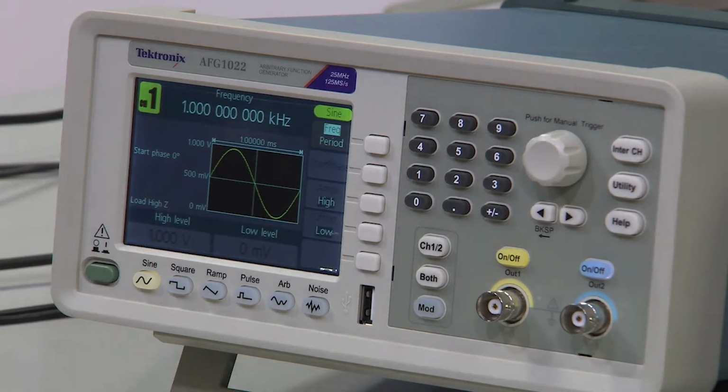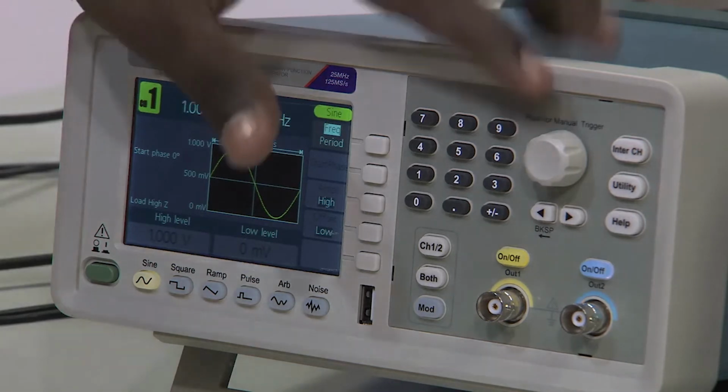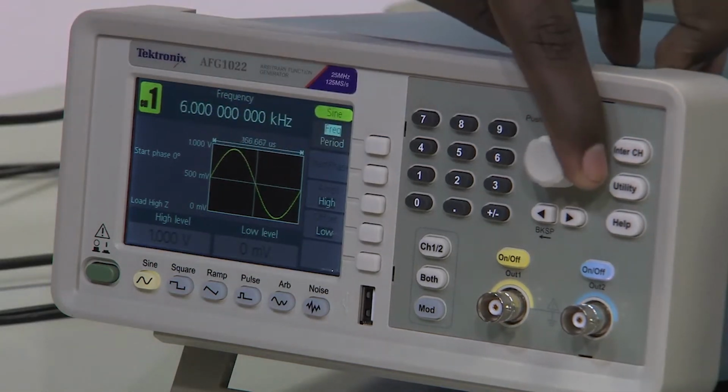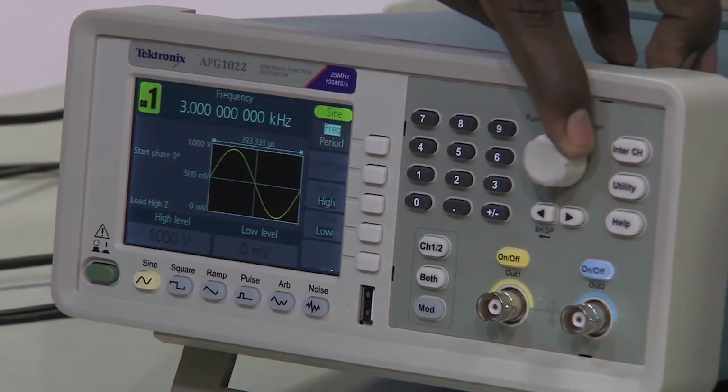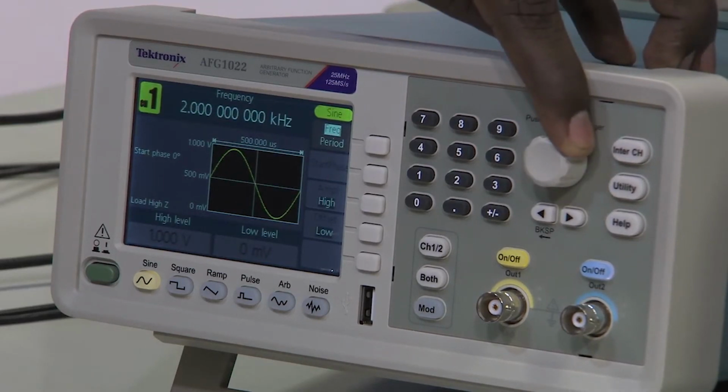Now, you can change the frequency. Here right now it is 1 kilohertz frequency. You can change the frequency with this push for manual trigger, right. So, there is a knob, you can change the knob, and you will be able to see the change in the frequency. The frequency is 1 kilohertz, 2 kilohertz and so on and so forth, you can change it.